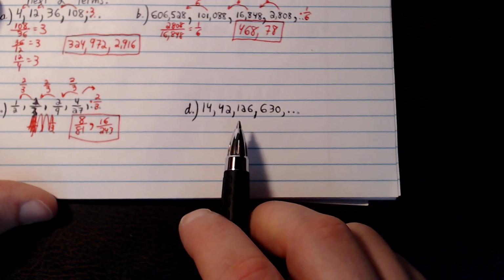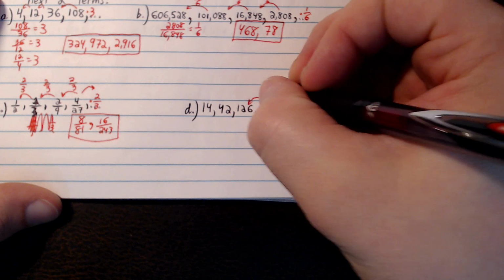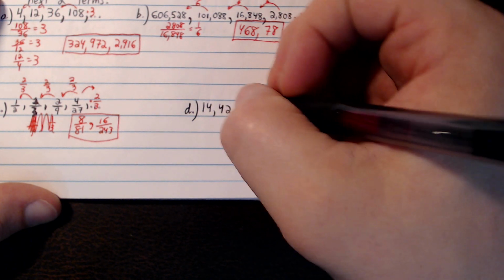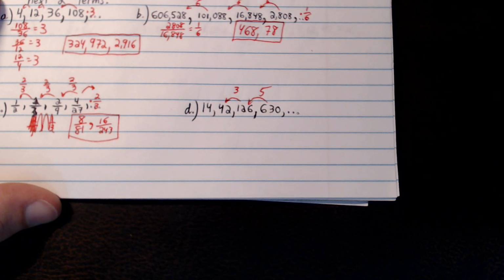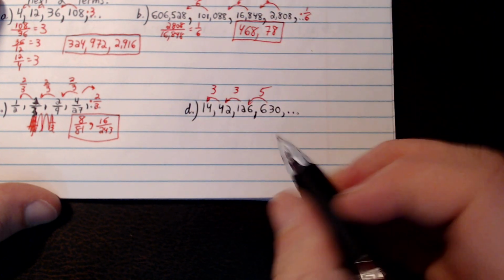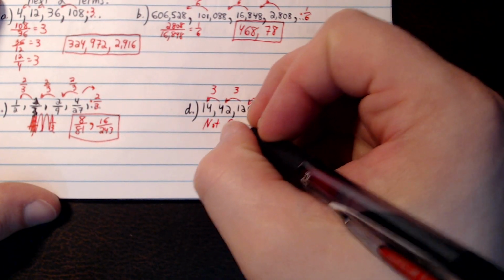So, one last one. Hopefully I won't make that same mistake again here. We're going to do 630 divided by 126. So from here to here we got 5. 126 divided by 42. Ooh, from here to here we got 3. So we're not multiplying by the same amount. 42 divided by 14. Yeah, so we got different numbers, right? This time we multiplied by 5, so this is not geometric.